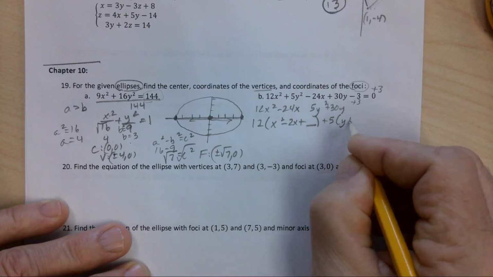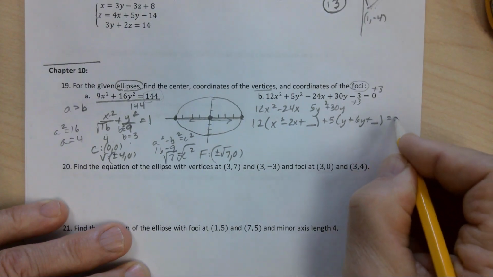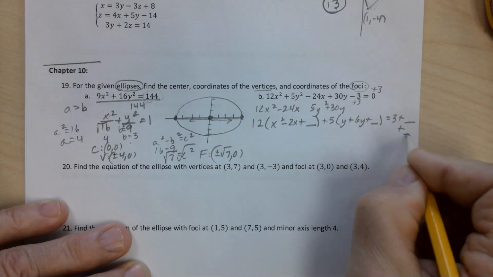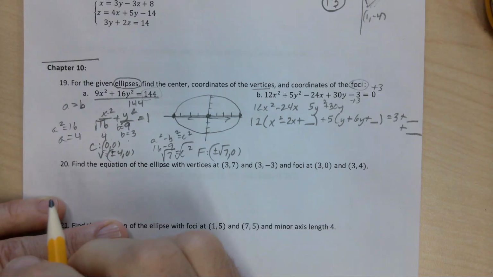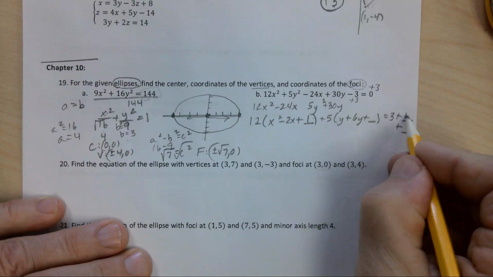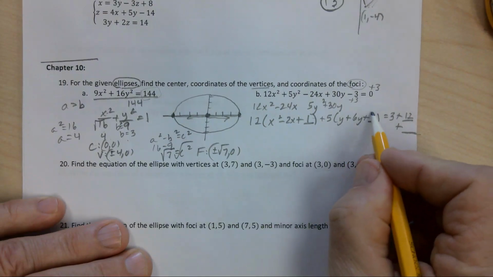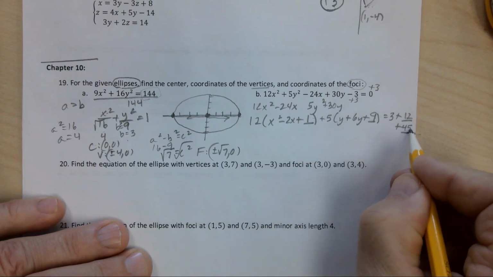I'm left with y squared plus 6y plus space equals 3 plus space, running out of space. So, take half and square it, that's a 1, so I got to add a 12 over here. Take half and square it. That's a 9, but that's 9 times 5, which is 45.